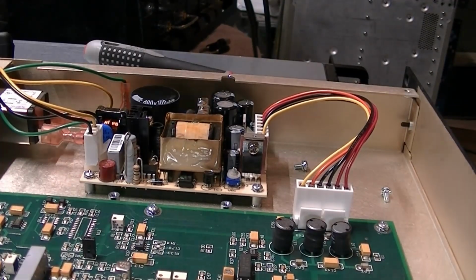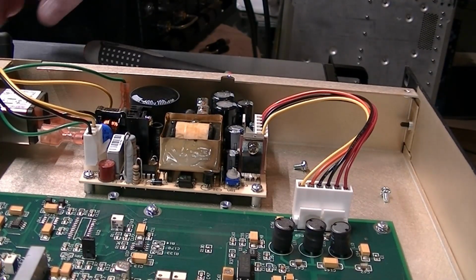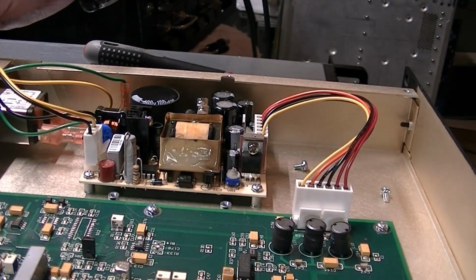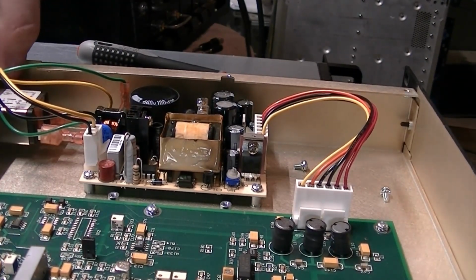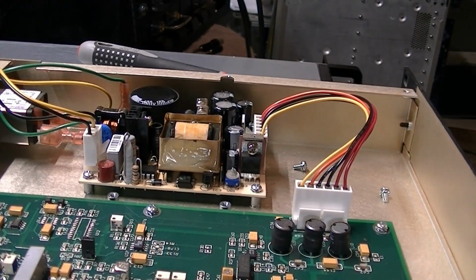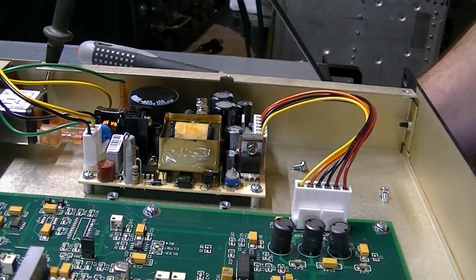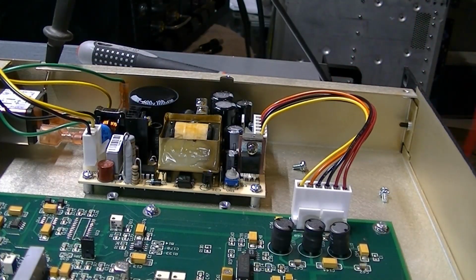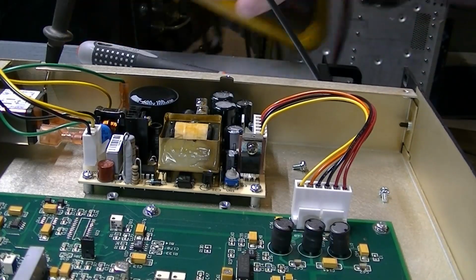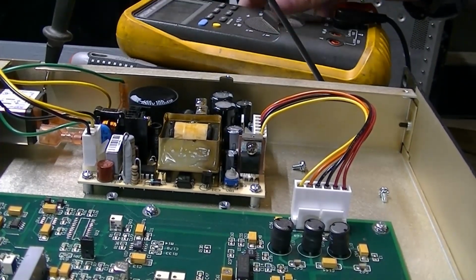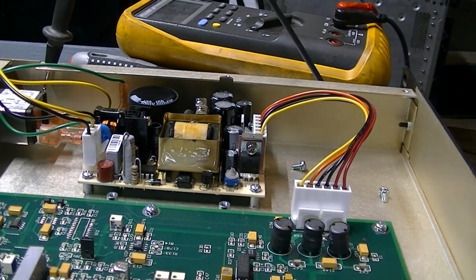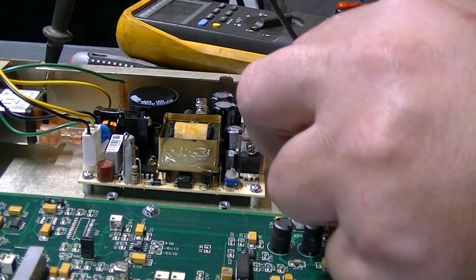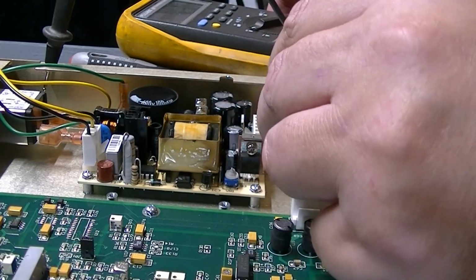Alright, we're going to run a little bit dangerously and keep the blast shield off for the time being. And, for power. The unit has come back on. We'll measure our voltage here.